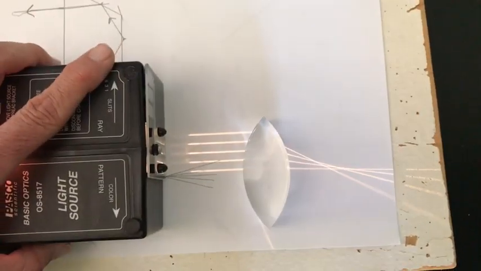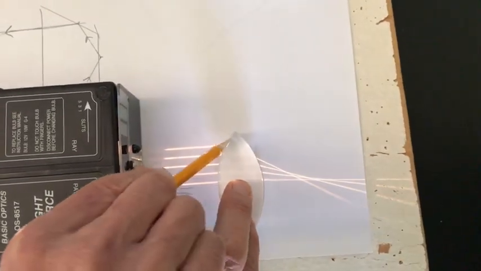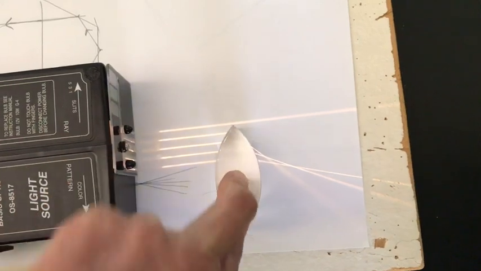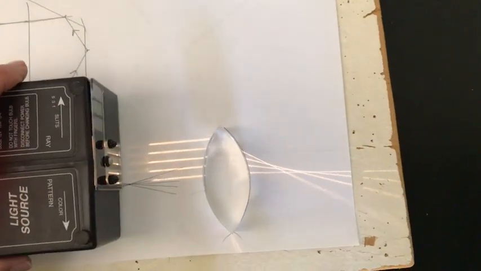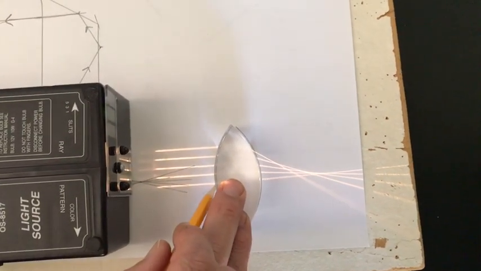So the next drawing we're going to draw is this one. I'm going to trace the lens again, and we're going to make our lines.